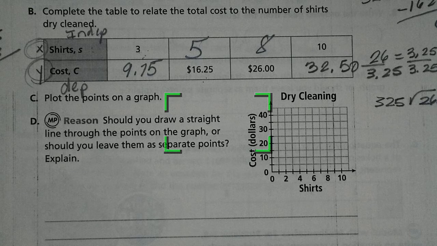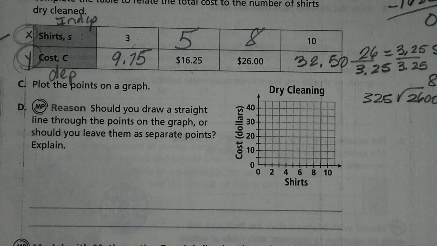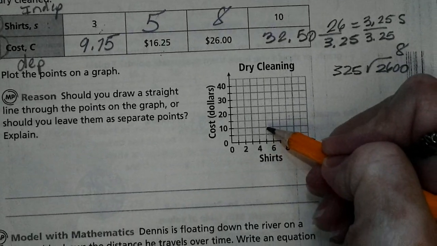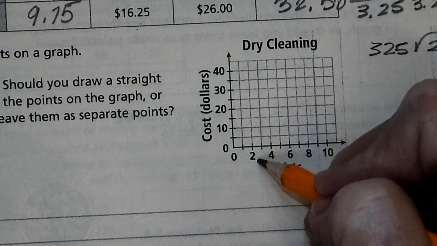Okay? So then how do we graph it? Anybody remember how we graph it? We would, let's see. What's that graph called, a linear line? What I would do is put like $3.25 right in front of the 2 and in between the 3 and the 4.